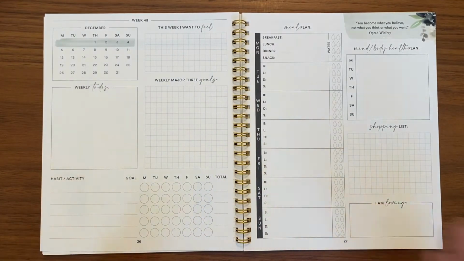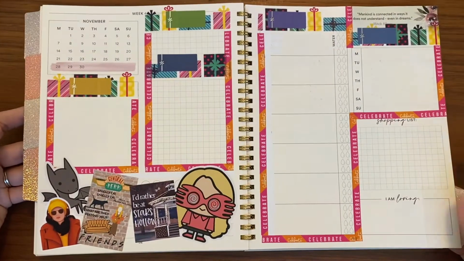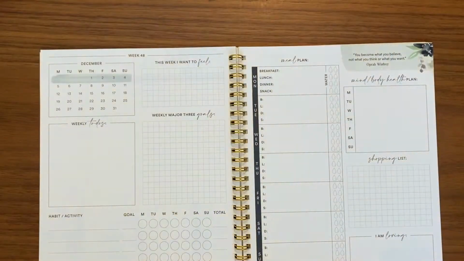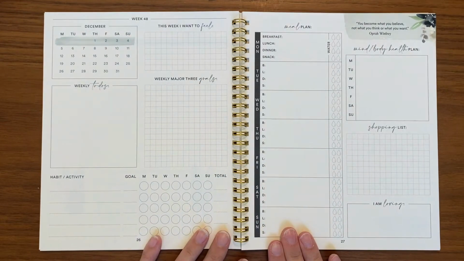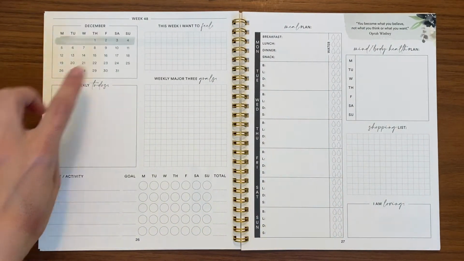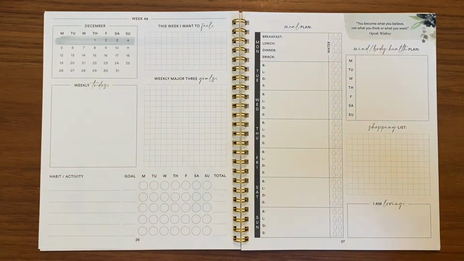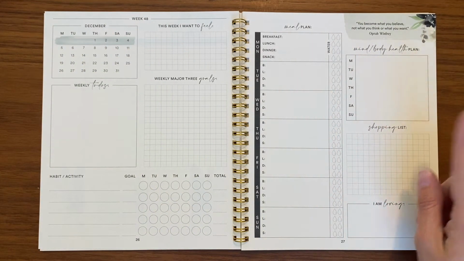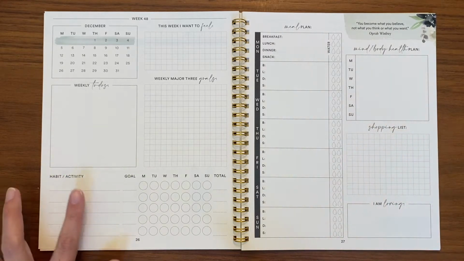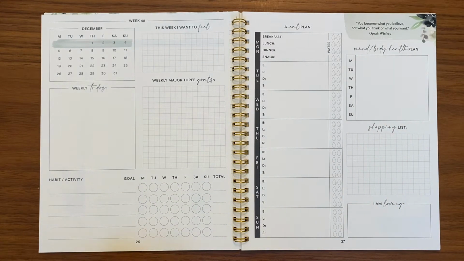And then this is what a week looks like on its own before I do the oh so fun covering everything up. So that's what it looks like. Oops, sorry. So their categories are weekly to-dos. This week I want to feel, weekly major 3 goals, your meal plan, your mind and body health plan, shopping list, and more habit tracking. I change those.